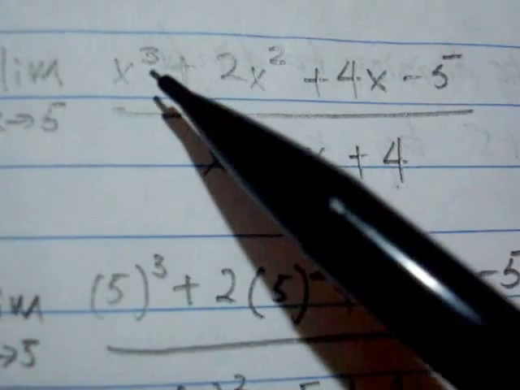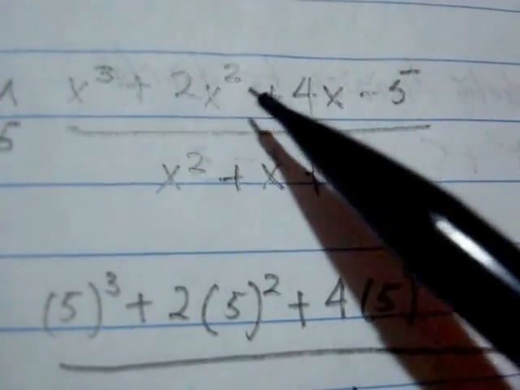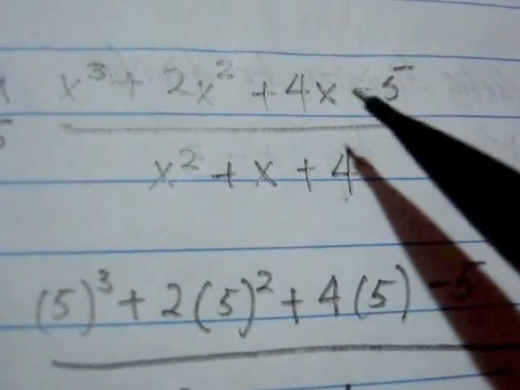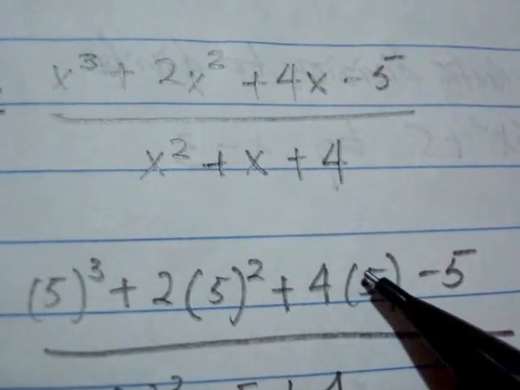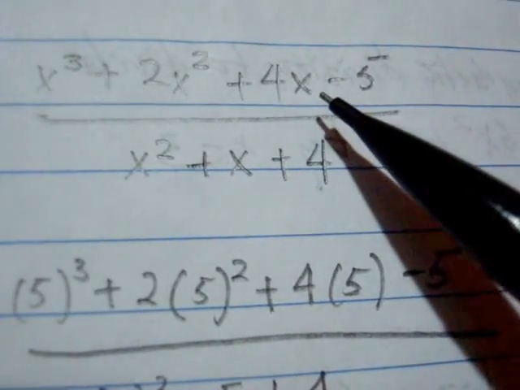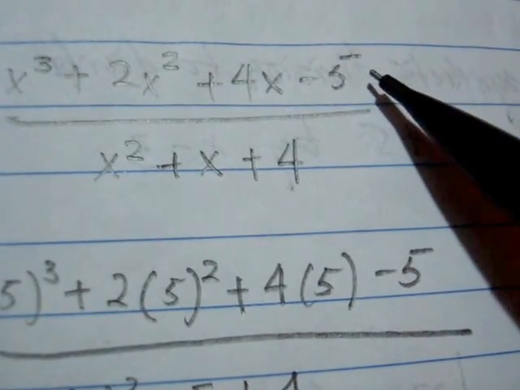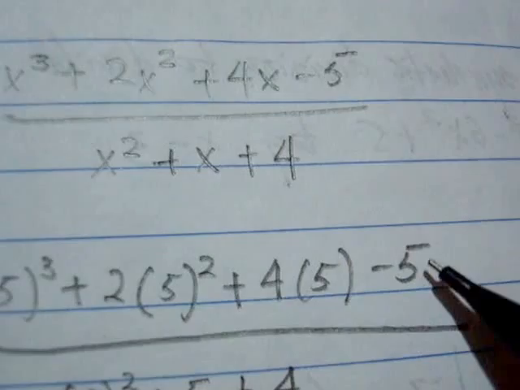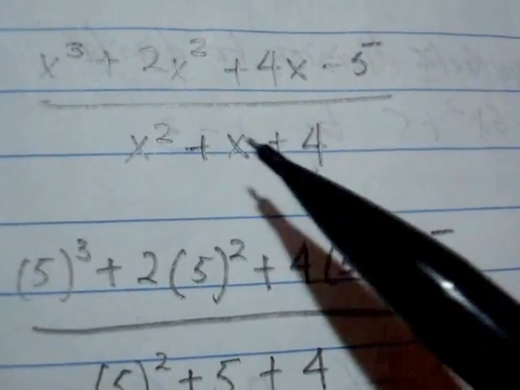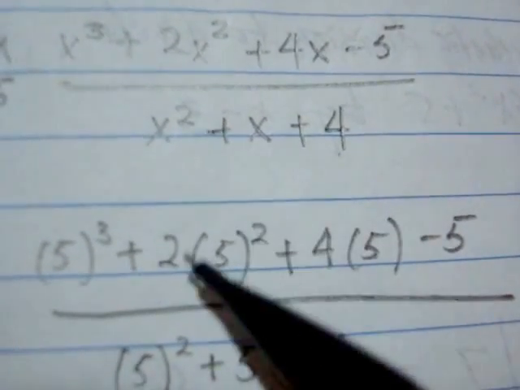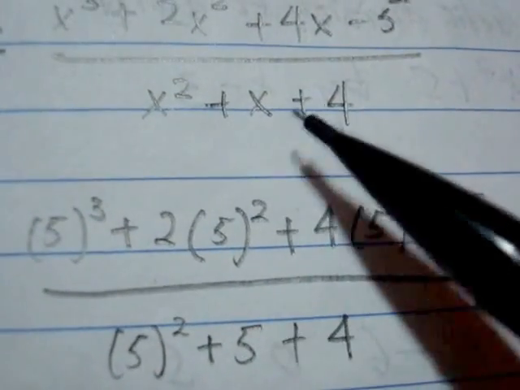So 5 raised to the third power plus 2 times 5 raised to the second power plus 4 times 5, because every x that you see on the given, you plug in 5. And minus 5, because there's no x right here, you cannot substitute any number in there, so you just put minus 5. As for x to the second, you plug in the 5 and raise to the second power, plus 5 and plus 4.